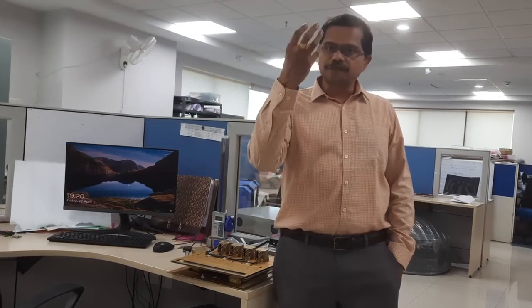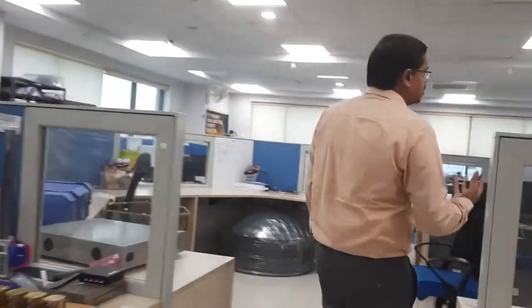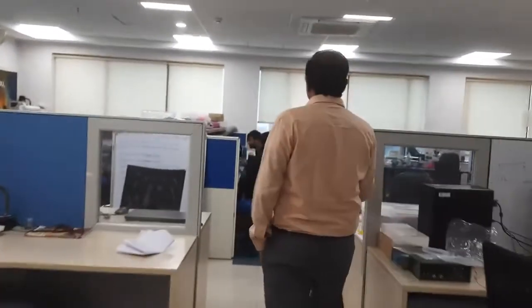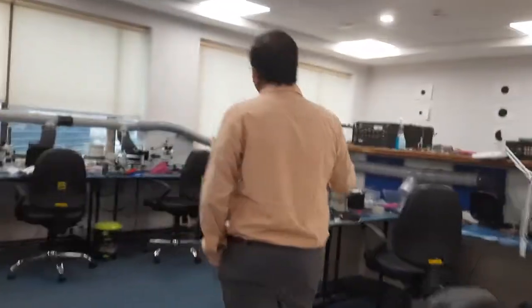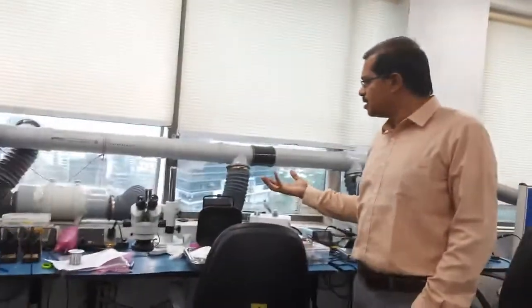Then with the help of industry available in India, in Hyderabad and Bangalore, we print that PCB and then we solder it. Let me take you to the place where we have the soldering facility. Here you can see the different soldering stations that we have; even the RF PCBs we solder here.